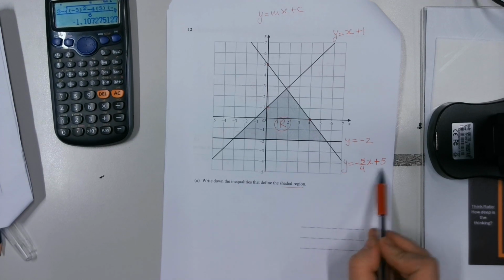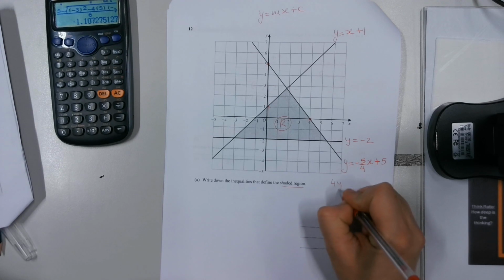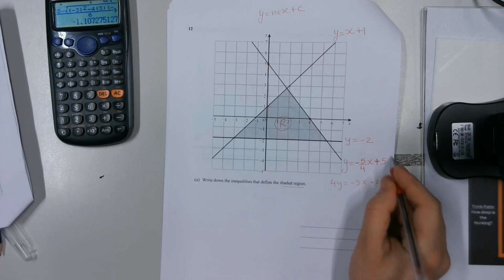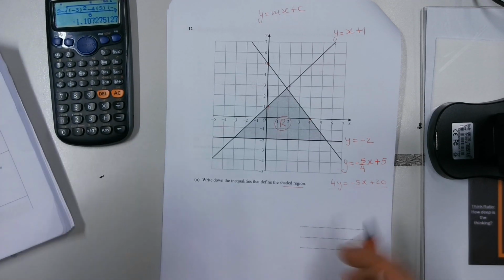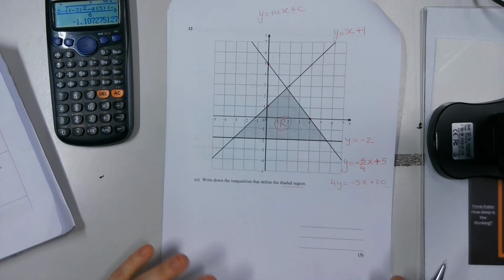You could leave it like this, or you could times everything by 4 if you prefer to get your 4y equals minus 5x plus 20. There's no need to do this. You could leave this with this inequality, with this equation, and then convert it to the inequality.